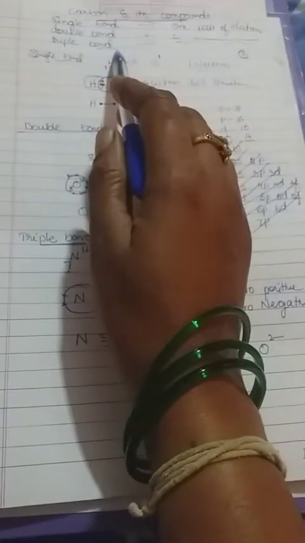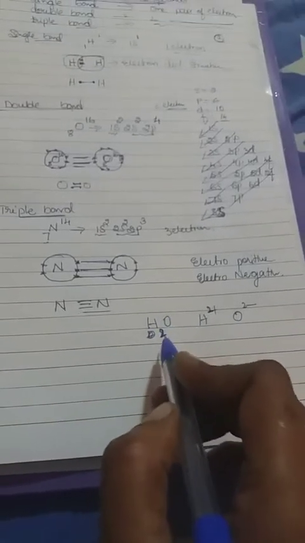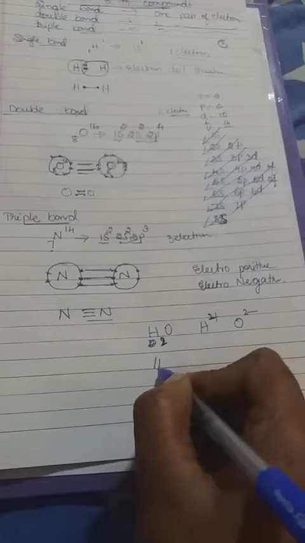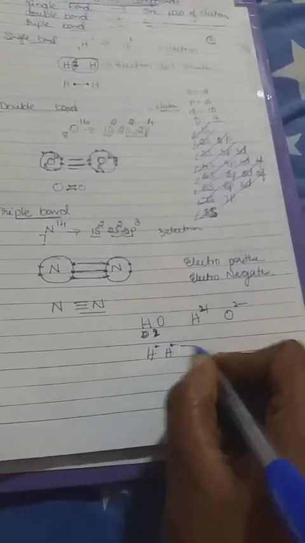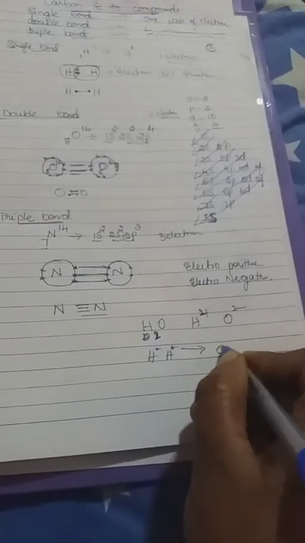Hydrogen is having only 1 electron. Here not 1 electron is shared with each other; 2 electrons of the different hydrogen atoms, I mean H and H, 1 electron from this and 1 electron from this, donate the electrons to the oxygen.